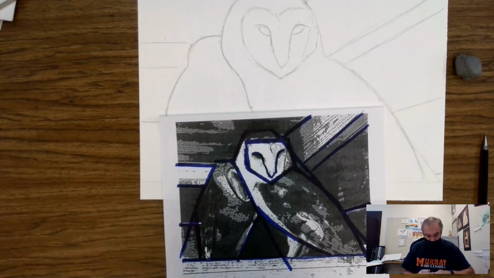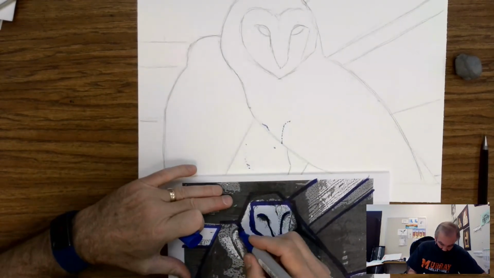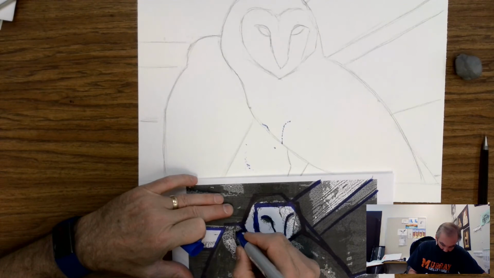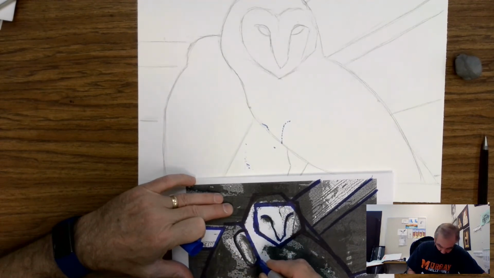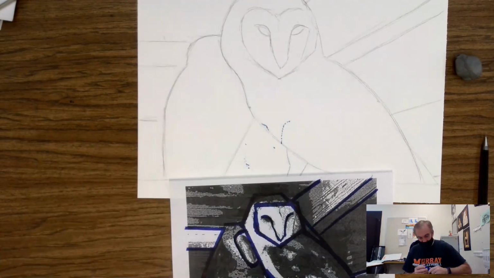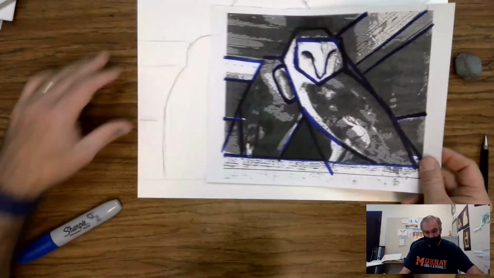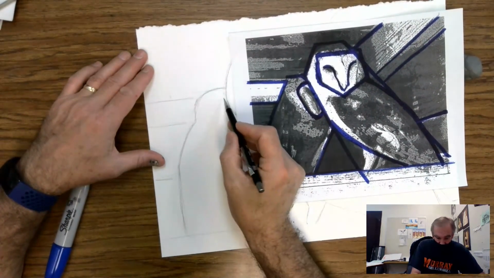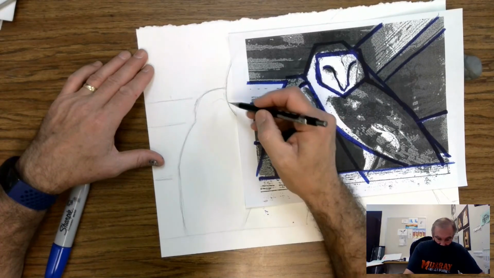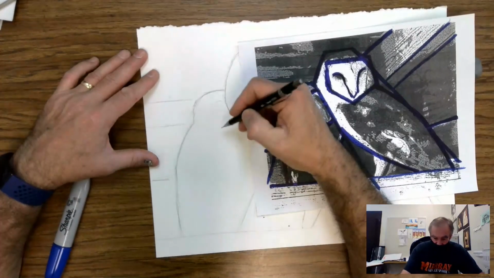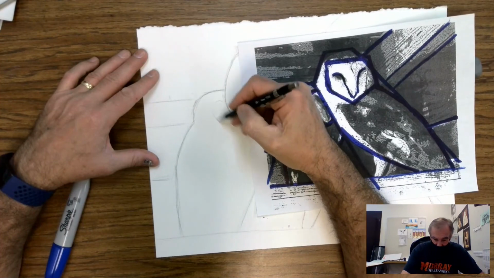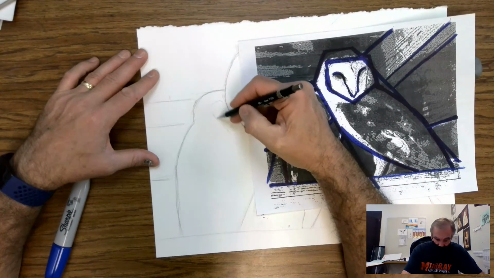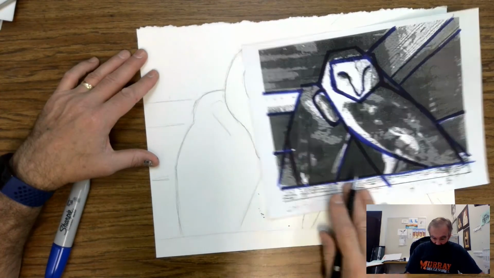Let's go here. I'm just going to draw this one. This is the shape I'm looking for here on this guy's face. And so it's just a little bit of a line going diagonal parallel to this one. Like that.